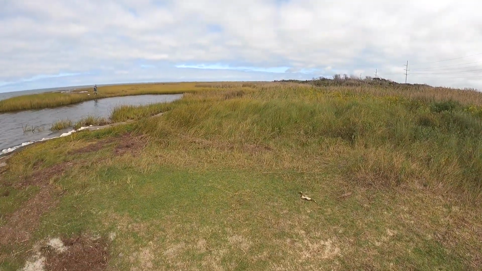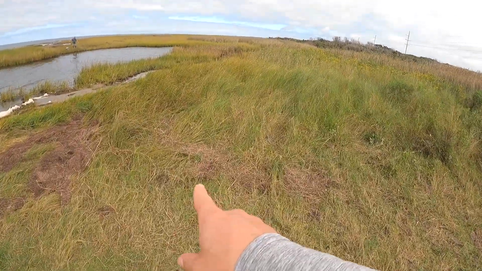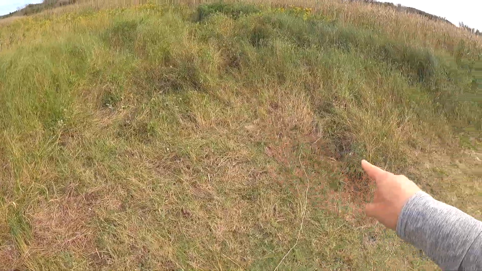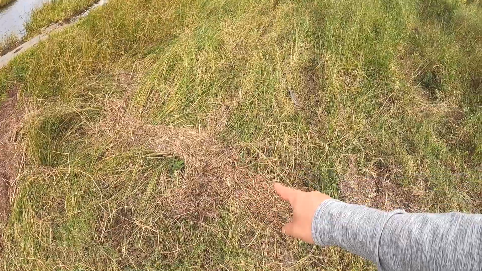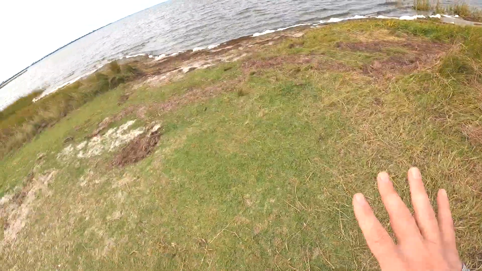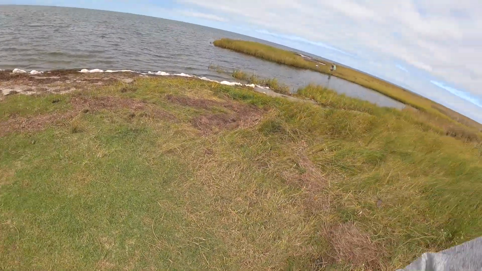But the problem is that if you look at this grass, there is a tide line right up through there. And so the last high tide was right here, which means all of this is underwater during the high tide. That's why it's super important to know where the tides were and where the next one is going to be.